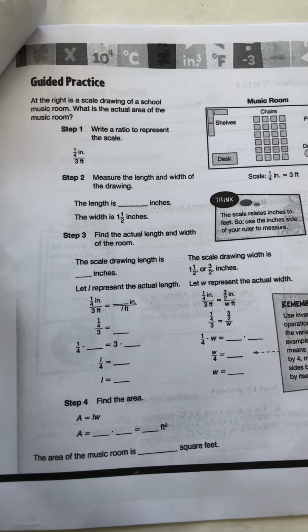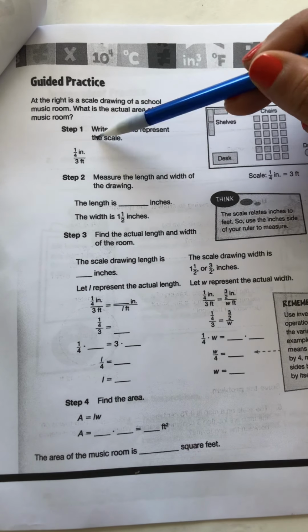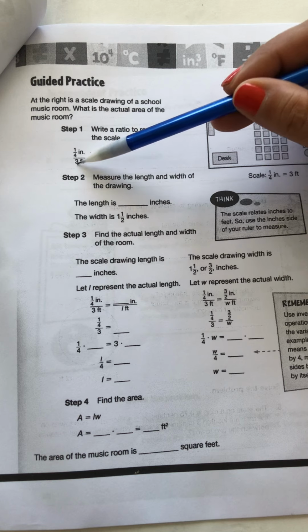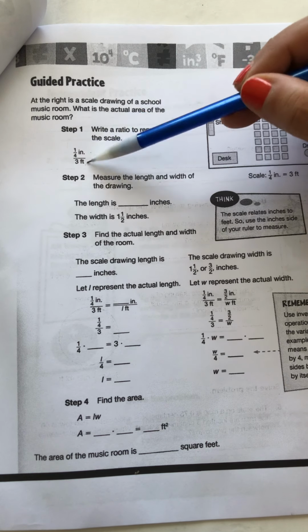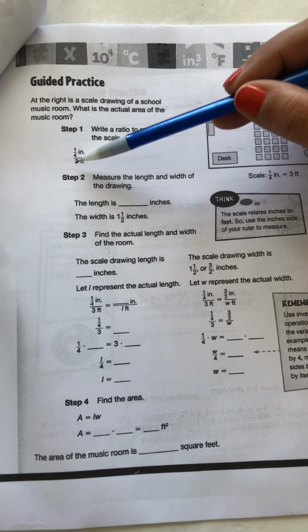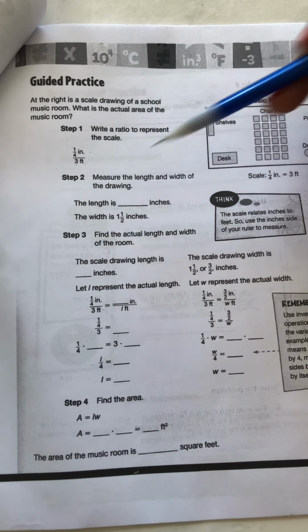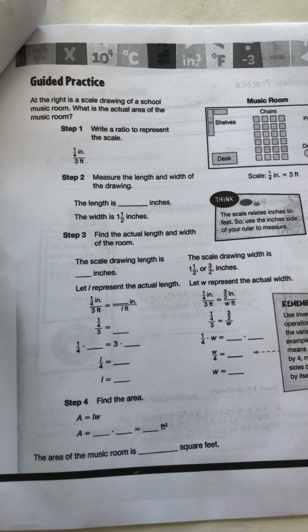At the right is a scale drawing of a school music room. What is the actual area of the music room? All right, so you write the ratio to represent the scale. So I have 1/4 inch over 3 feet. This is the ratio: for every 1/4 inch, that's actually worth 3 feet. Measure the length and width of the drawing. The length is, let me pause this, and I'm going to go grab a measuring tool.